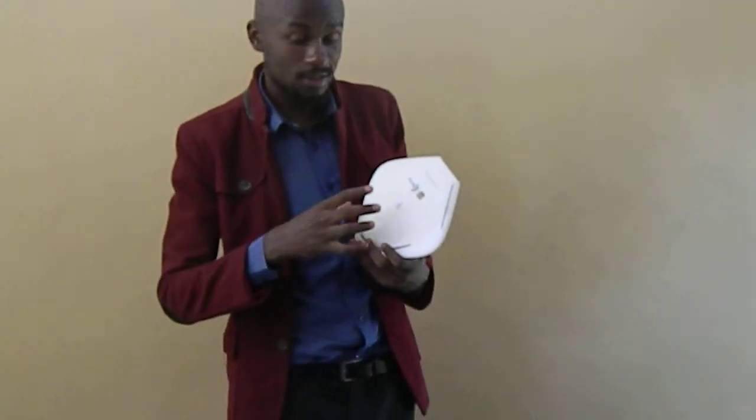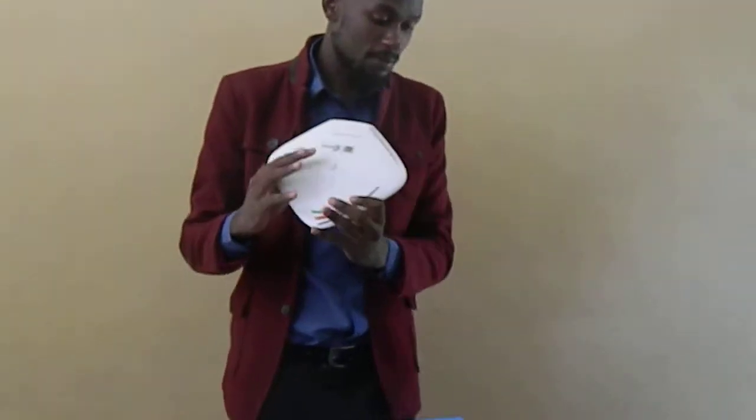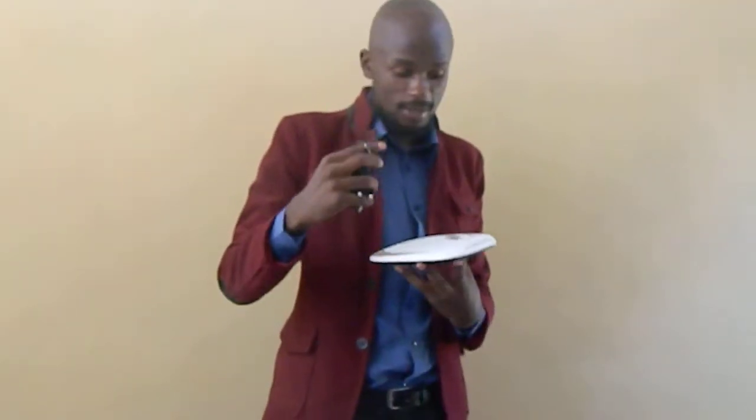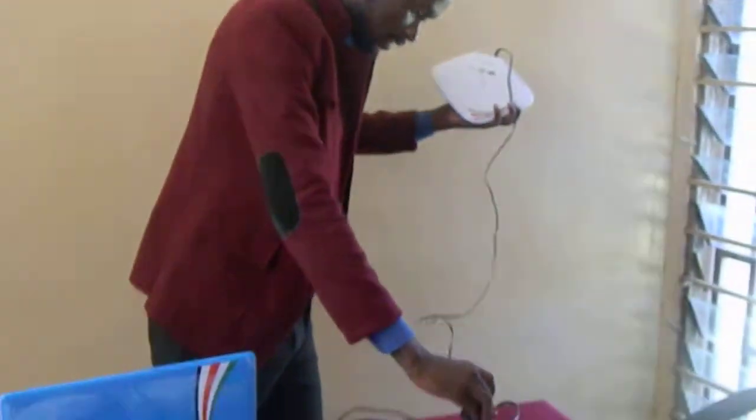Though there are ways that it can be modified to do that, let's stick to what we're supposed to do. It also has a charger that is black in color. The mouth is black in color, and if you look here, this port is black in color. So you just fit it in here, and then you put it on a power source like that.